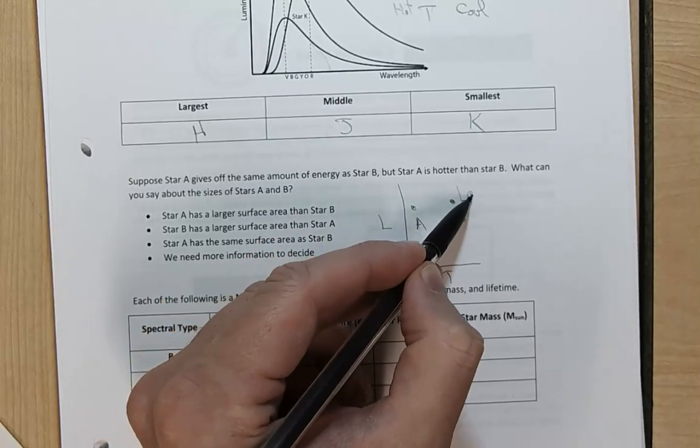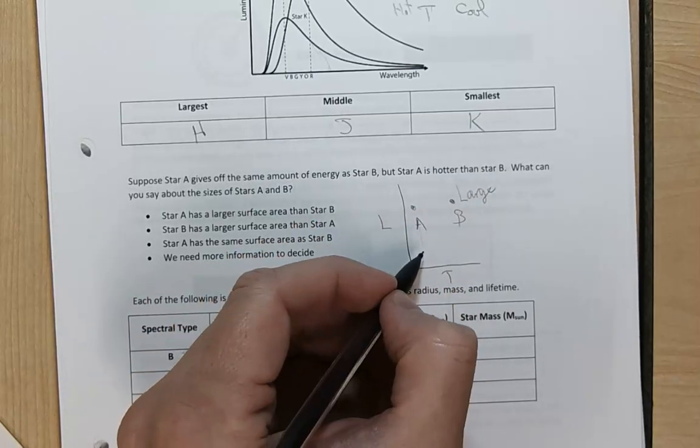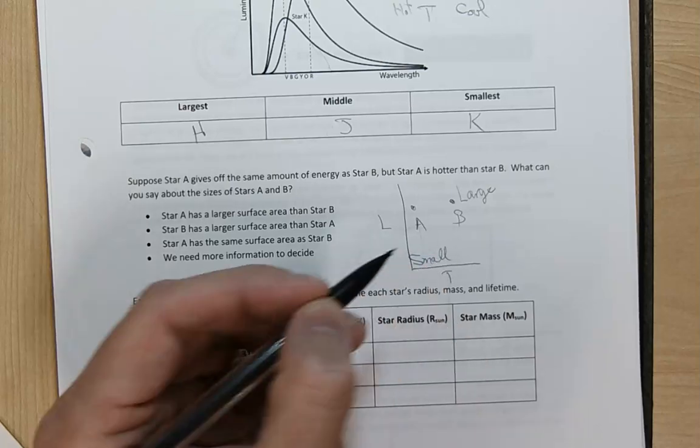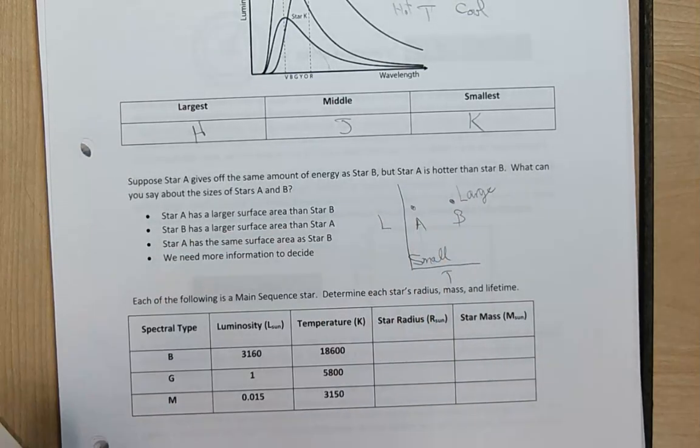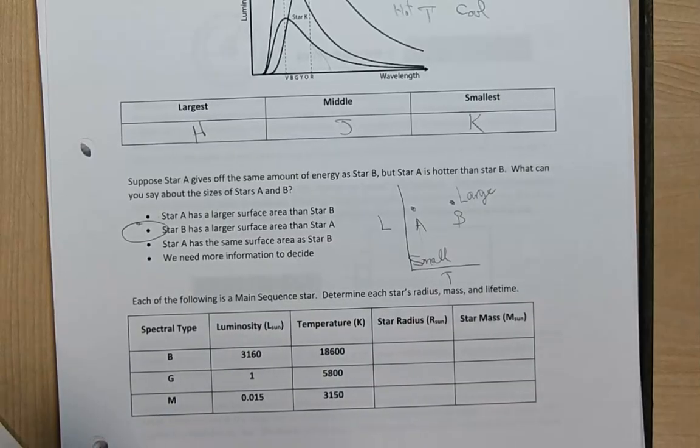So B must be the larger star. And the smaller stars are down here. So B must be larger than A, which is that one right there. Yep, that's all we need to know.